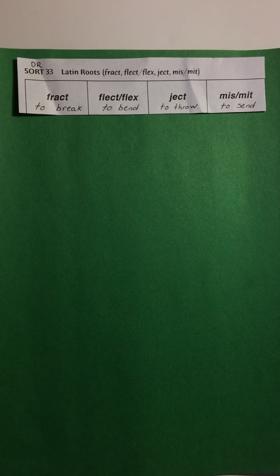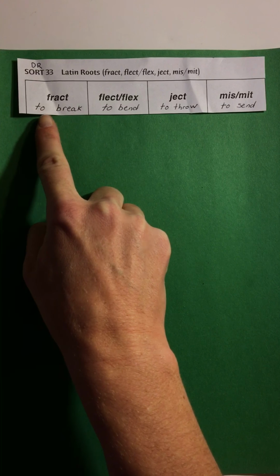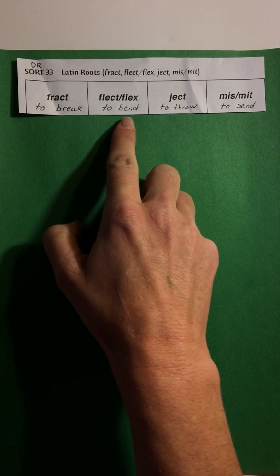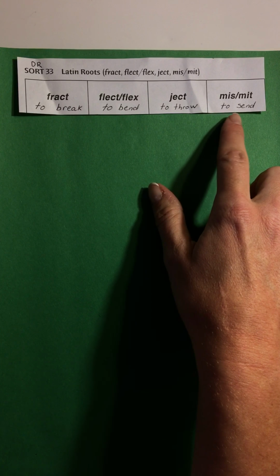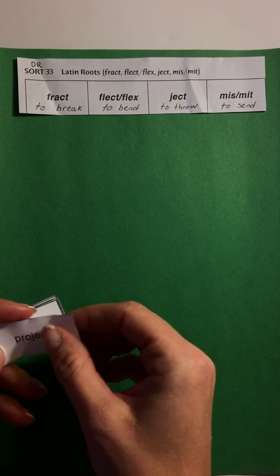Sort 33: Latin roots fract, flect and flex, ject, miss, and mit. Please write down on your sort headers that fract means to break, flect or flex means to bend, ject means to throw, and miss or mit means to send. Let's take a look at the words.